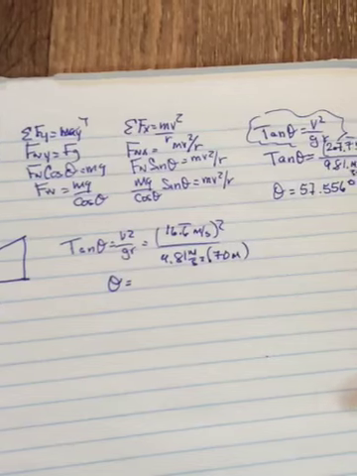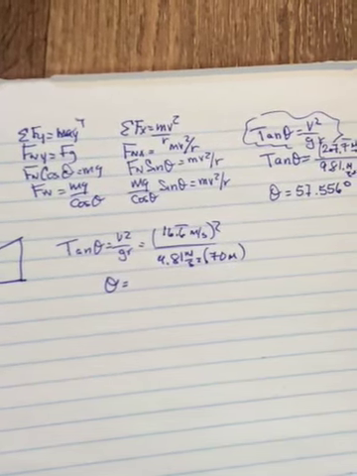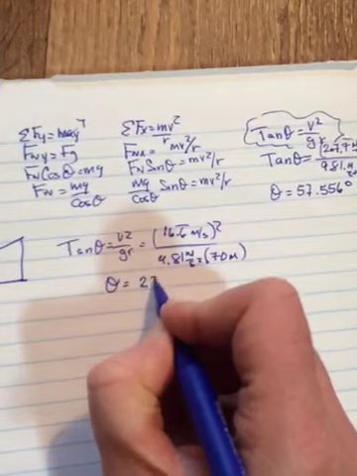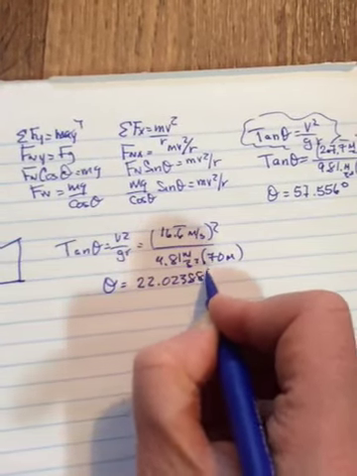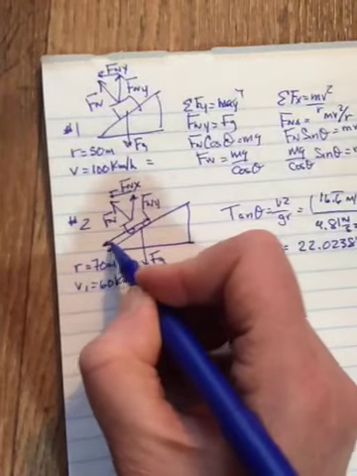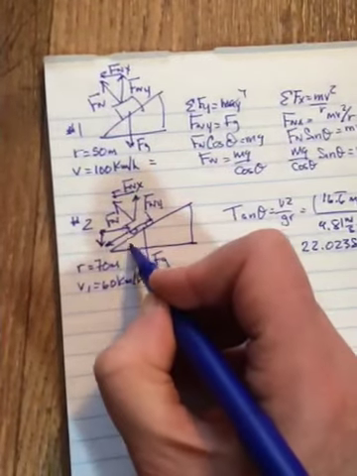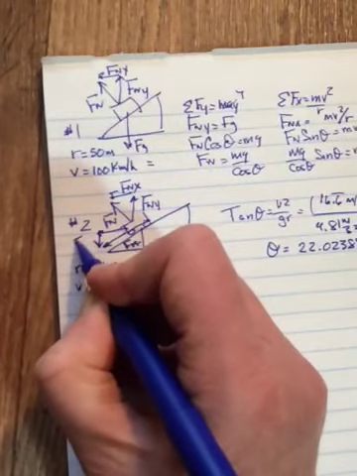So squared divided by 9.81 and divided by 70, and then do inverse tan, and you should get an angle of 22.02388 degrees. Now you're going to add friction in. So friction's going to go down this way, a component in towards the center, and a component down, and we're about to run out of tape here.